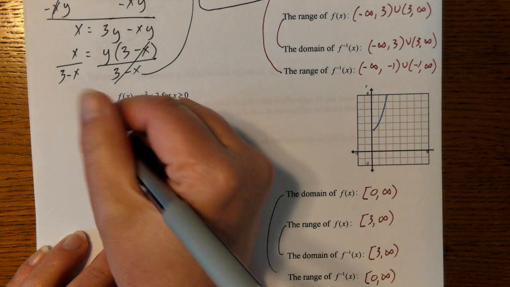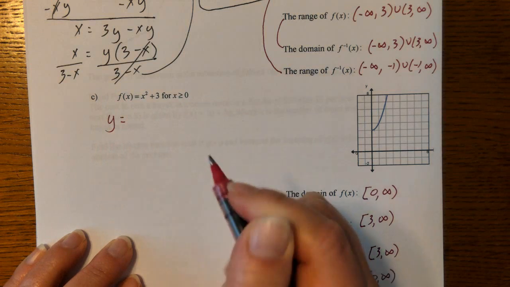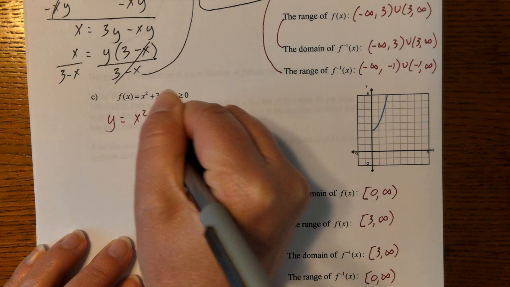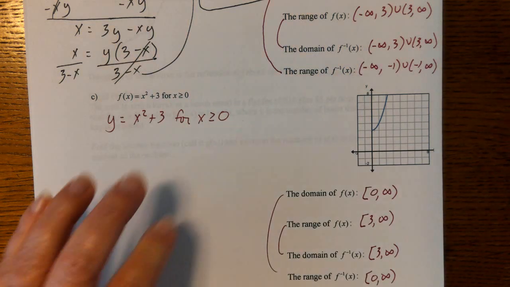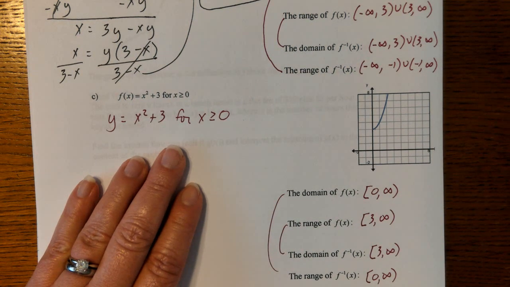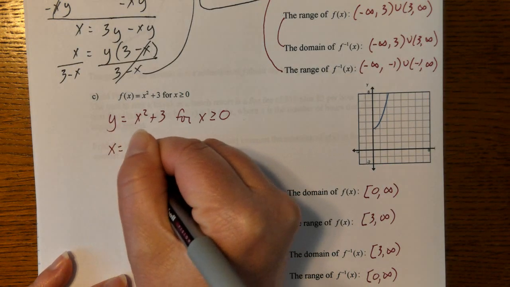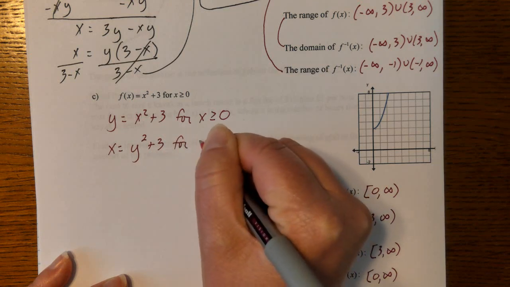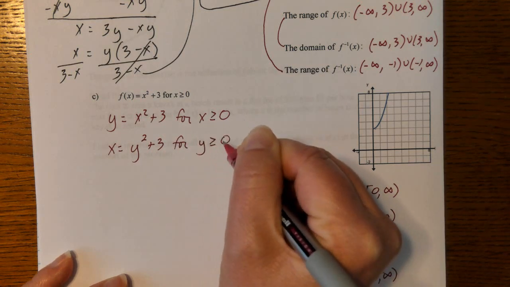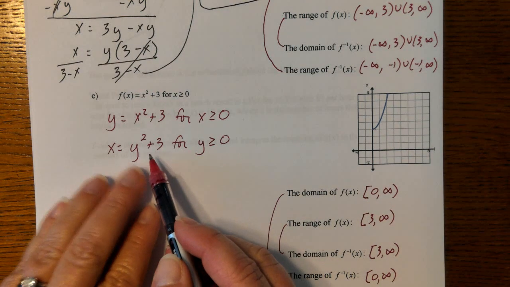let's take our function here. The original, f of x equals x squared plus 3. First step in finding the inverse is to trade f of x for y. And I'm going to keep for x is greater than or equal to 0. I'm going to keep that domain restriction on there. Step 2, trade the x and y. So we'll have x equals y squared plus 3 for y is greater than or equal to 0. Remember, everything with an x is now a y, everything with a y is now an x. Okay? Here's our equation. This is the inverse right here.